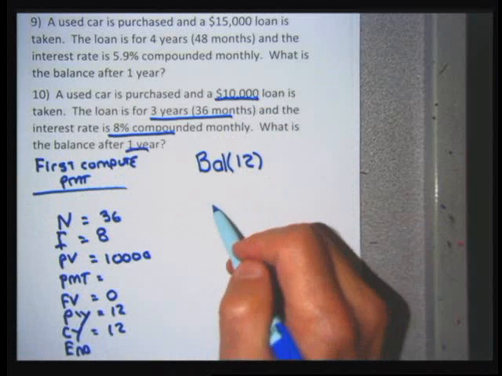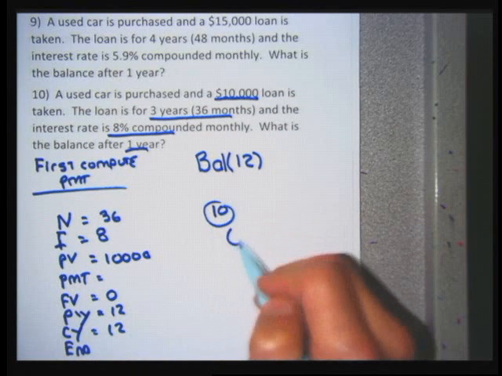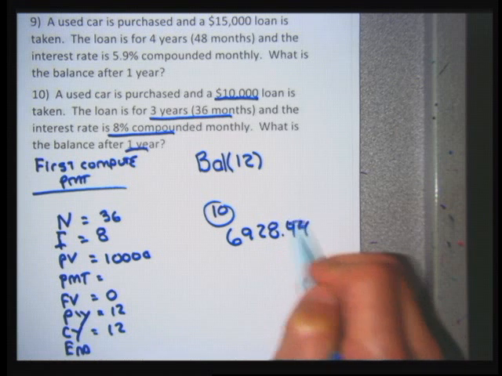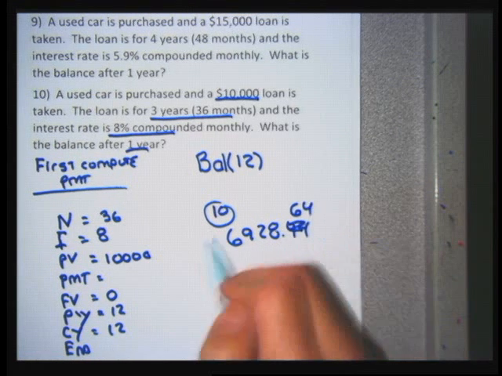So the answer to number 10 is $6,928.64.